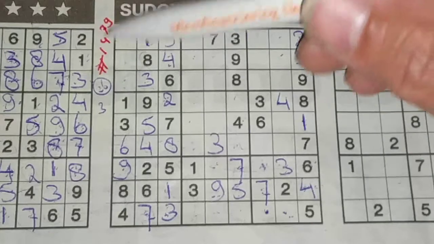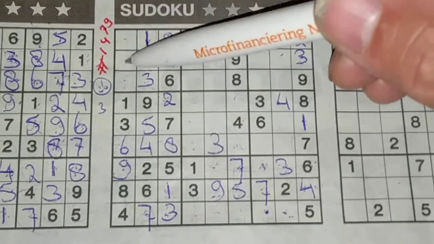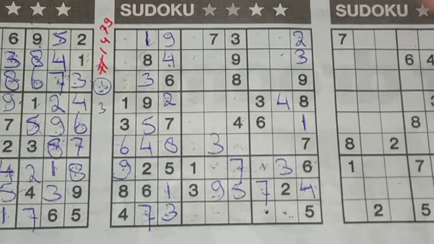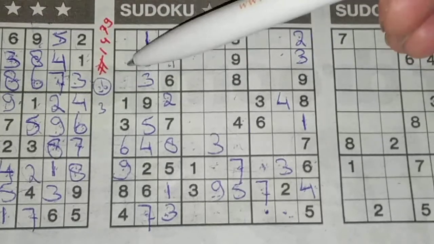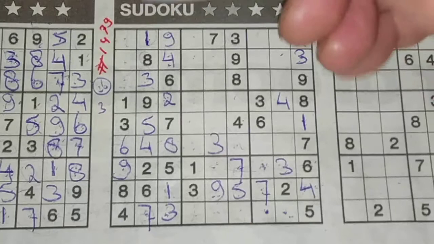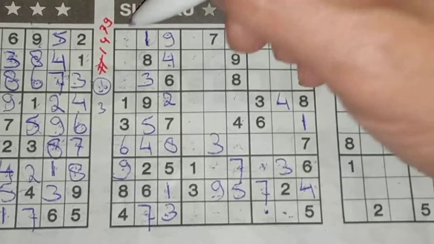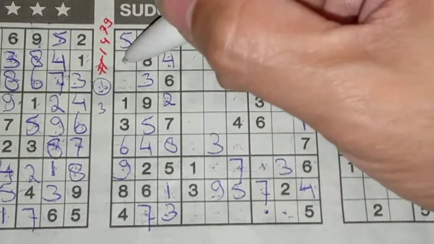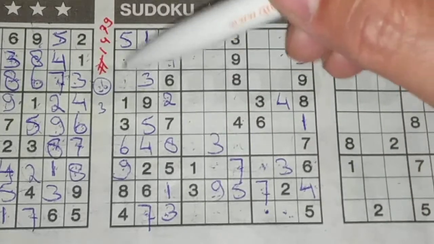3 missing numbers in this big square. Those numbers are the 2, the 7, and the 5. We see here the 2 and the 7. So no 2 and the 7 in this box. 1 digit left should be the 5. The 7 and the 2 goes in those 2 boxes.